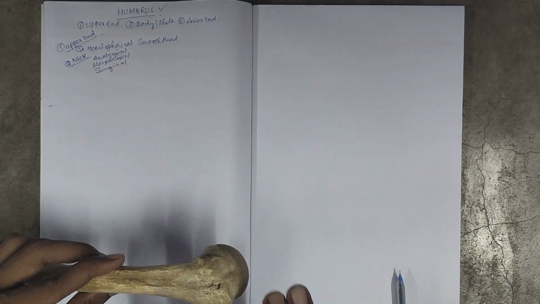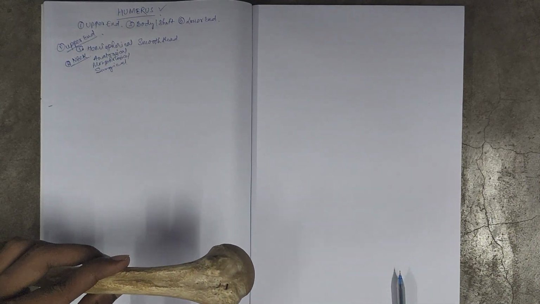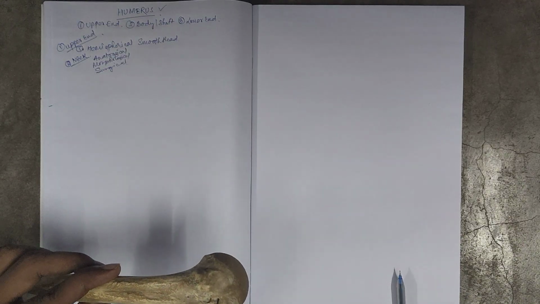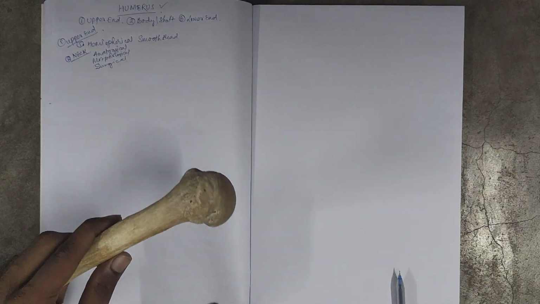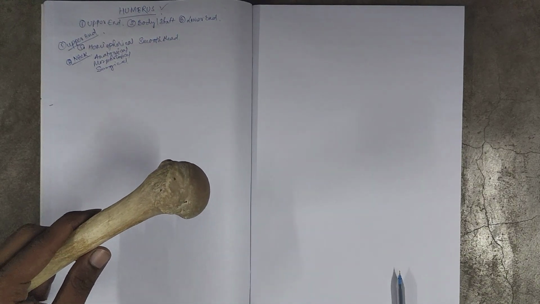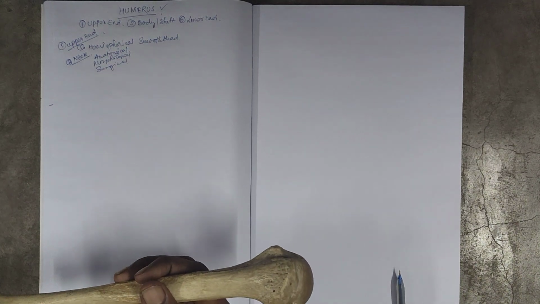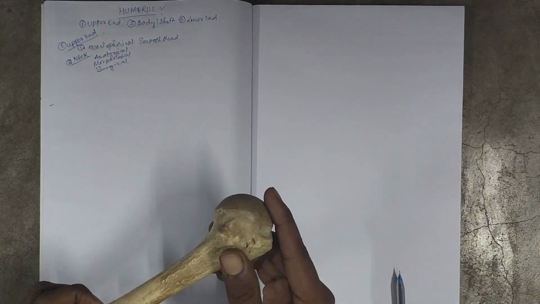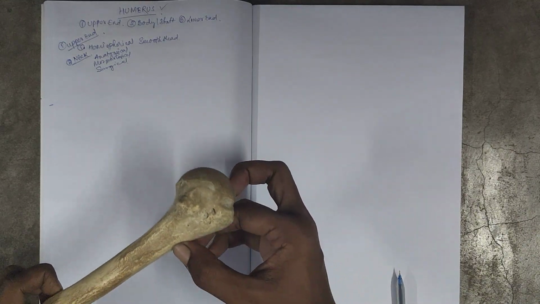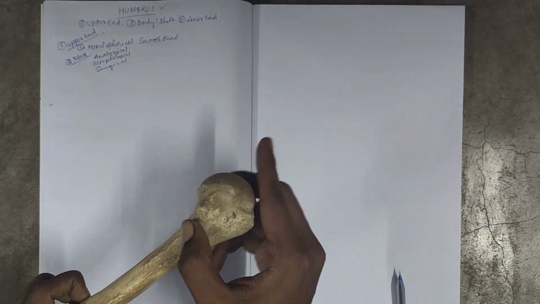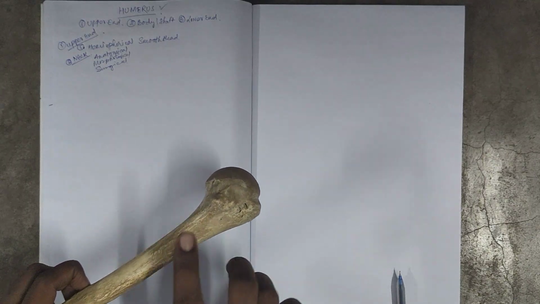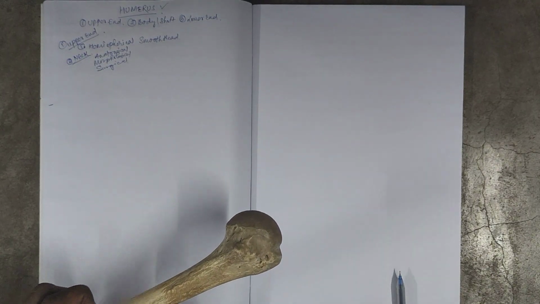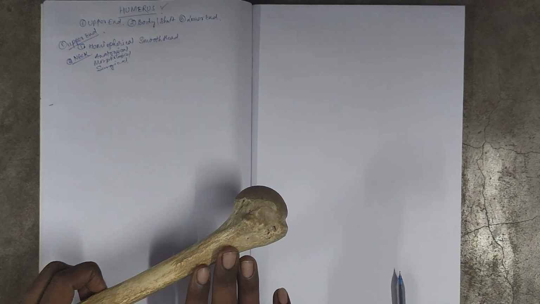So what is the morphological neck? If we draw a circular line that cuts off both the greater and lesser tubercle, that line is called the morphological neck. Now the surgical neck. Surgical, the term comes from surgery. If we draw a circular line just 2 centimeter below the lesser tubercle, that line is known as the surgical neck. So this is the position, 2 centimeter below the lesser tubercle. This is the surgical neck position.